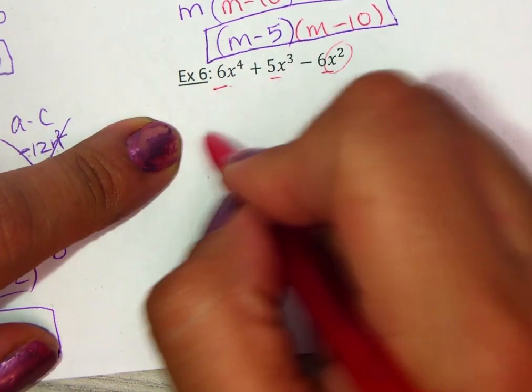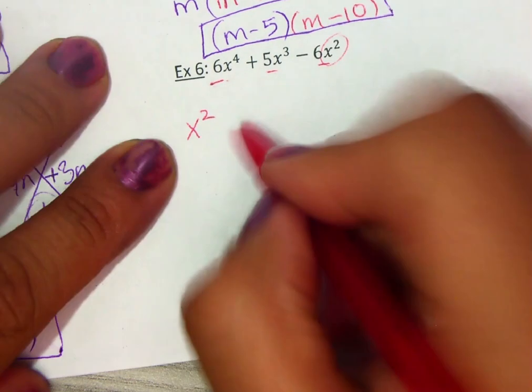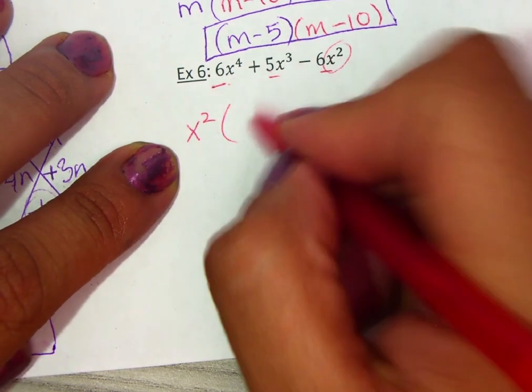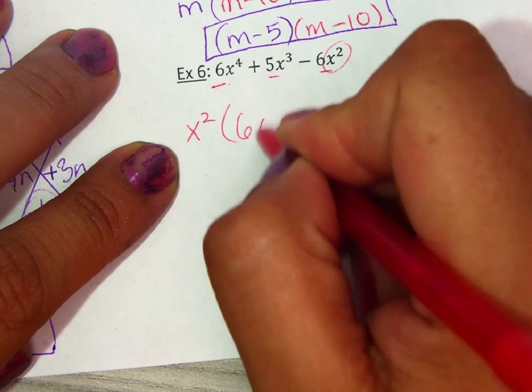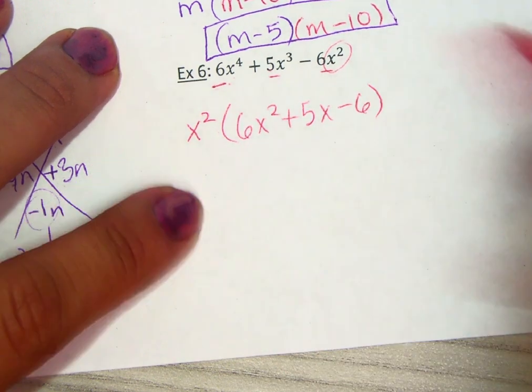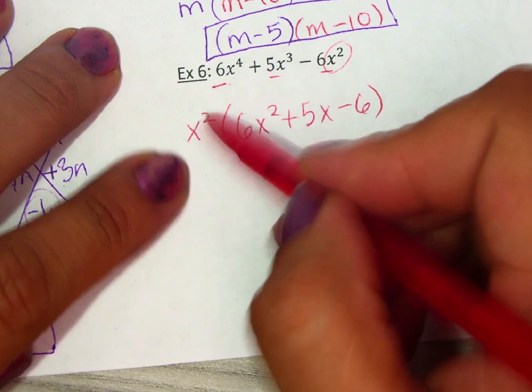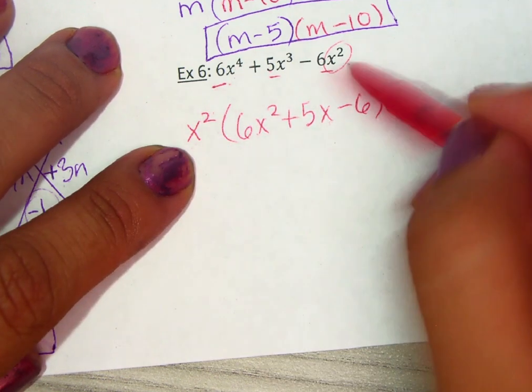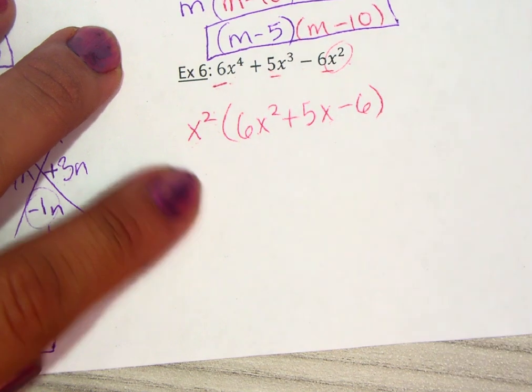They all have at least 2. When we take out 2 from each one of these, we're going to be left with 6x squared plus 5x minus 6. So imagine these had 4, we took out 2 and there's 2 left. 3, we took out 2 and there's 1 left. 2, we took out 2 and there's nothing left.